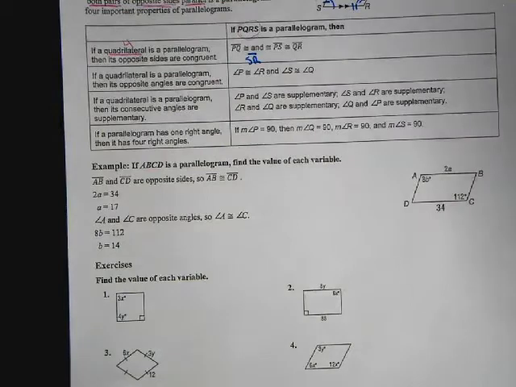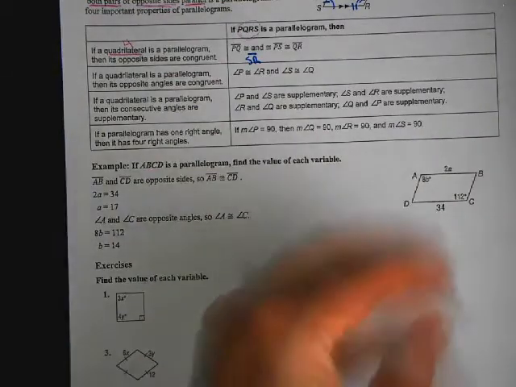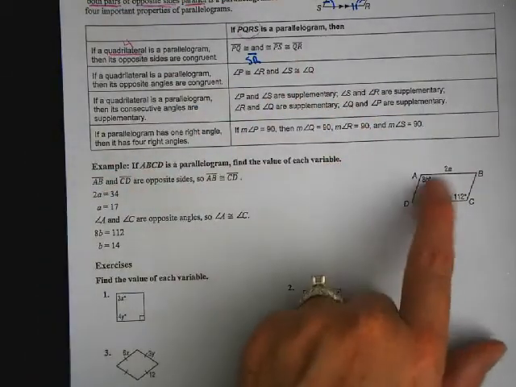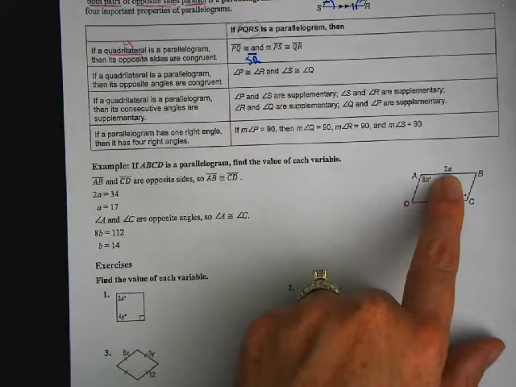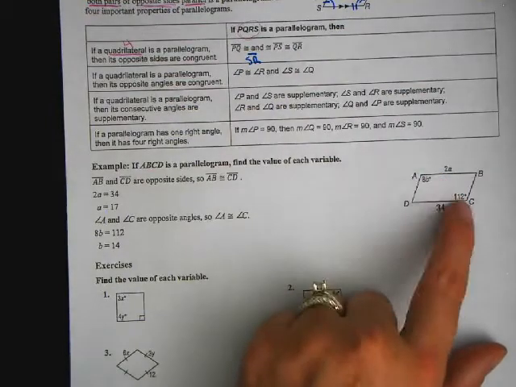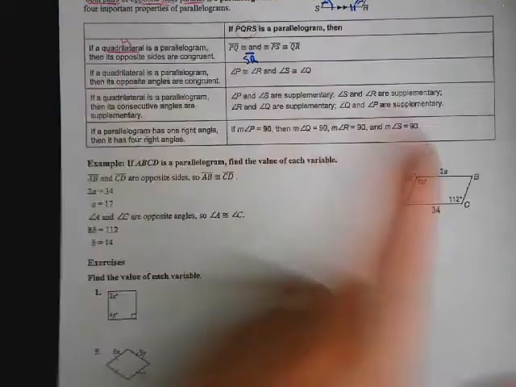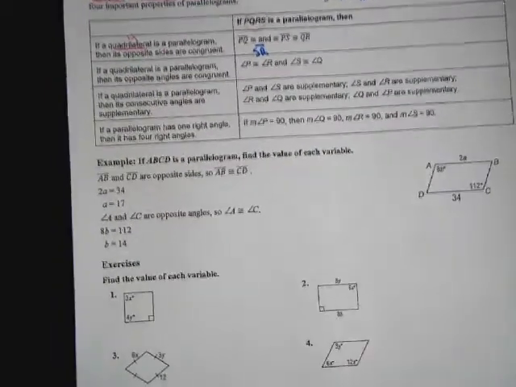Okay, so just be careful. They might ask you for variables, they might ask you for actual measurements of angles or lengths of sides. So if you solve for a, make sure you're not supposed to plug in and double it. If you solve for b, make sure you're not supposed to multiply by 8. Okay?